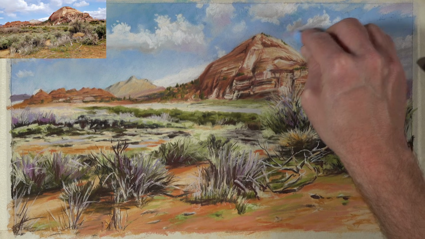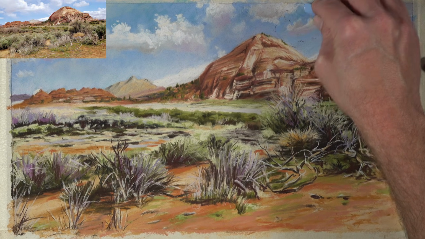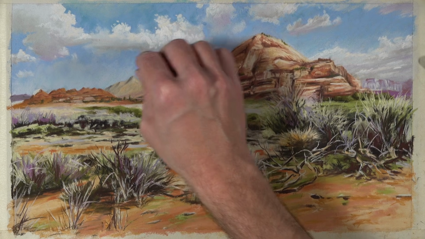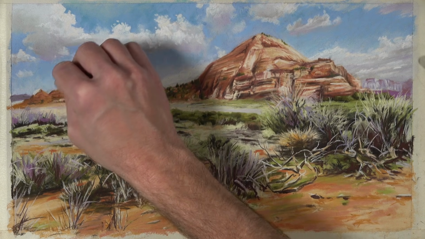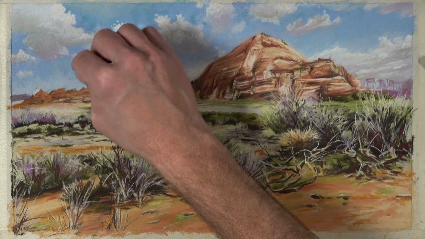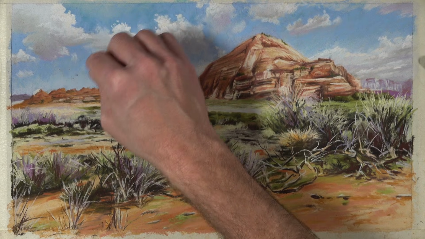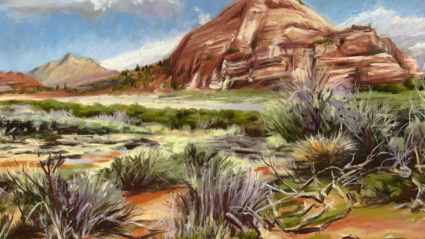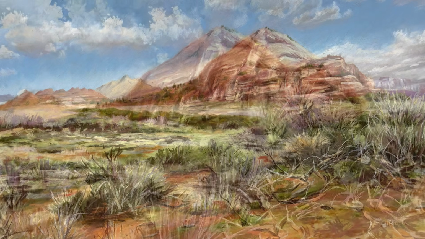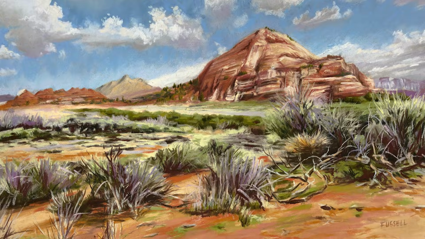And lastly, we'll return to where we began and clean up the sky one final time, basically just working on that transition from the slightly darker blue at the top to the lighter blue at the bottom. And now our desert scene completed with pastels is complete. Of course, this image exploits a secondary color scheme.